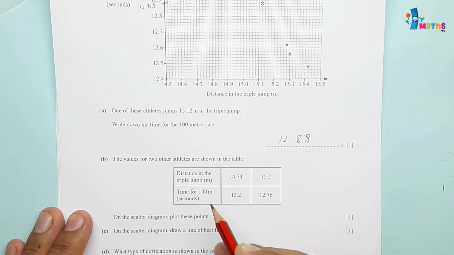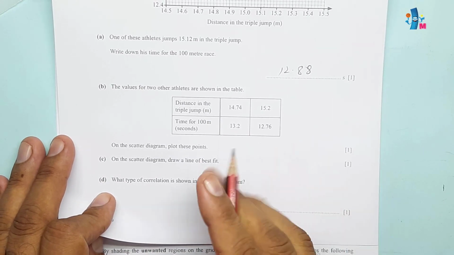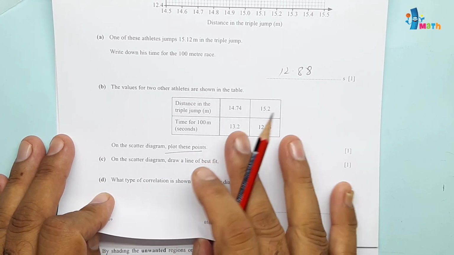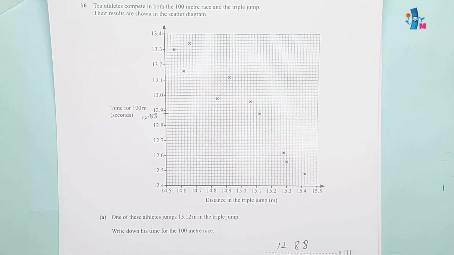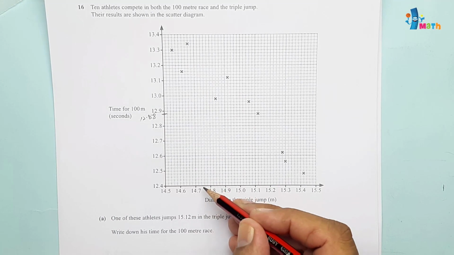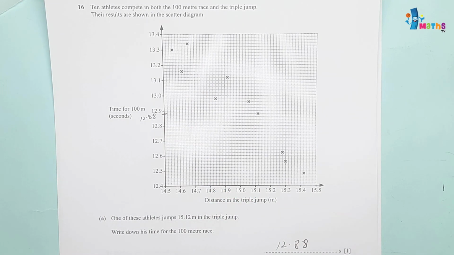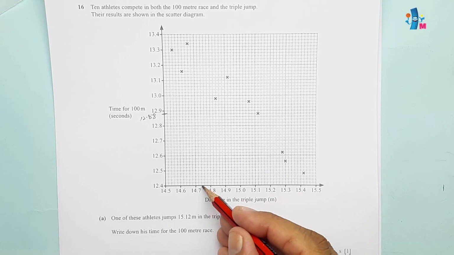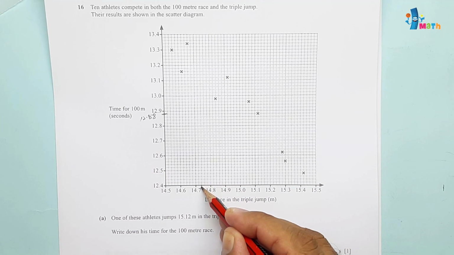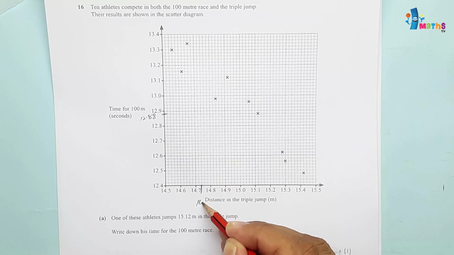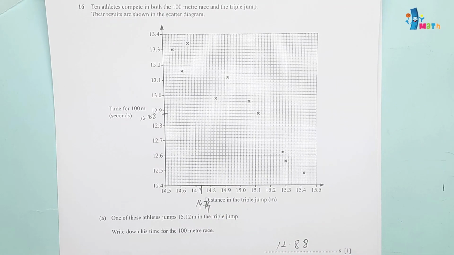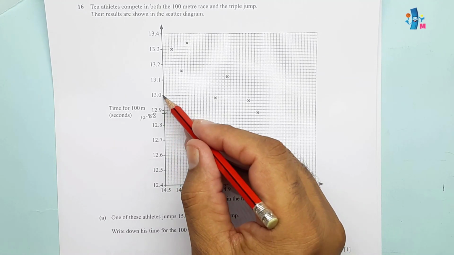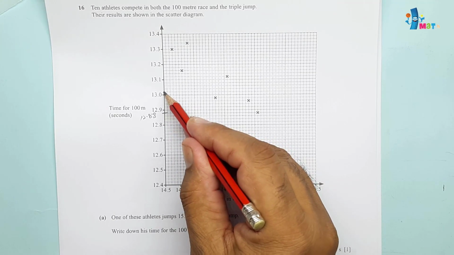B part, the values for two other athletes are shown in the table. These are the values. On the scatter plot diagram, plot these points. So we have to plot 14.74 and 13.2. 14.7 is this one. 14.74 will be this point. 14.74 and 13.2. Time should be 13.2, which will be this one.